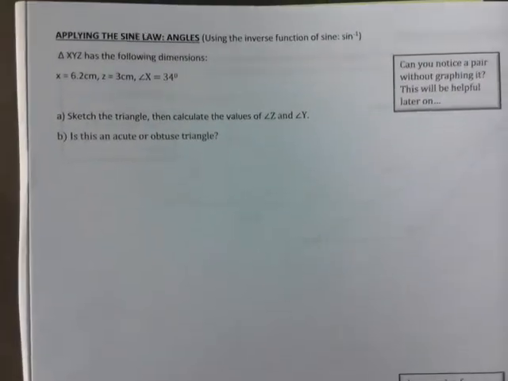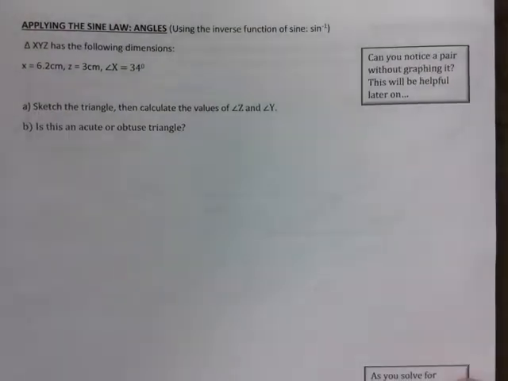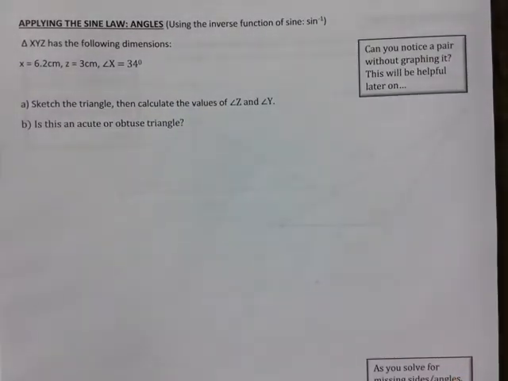On the other side here, page 5. Solving for angles. I want to make sure you know today how to solve for sides, solve for angles, but nothing too crazy, okay? You know where we're going, right? Word problems. So once we figure this out, then word problems are going to be okay because we're going to know how to solve, right? Triangle XYZ has the following dimensions.